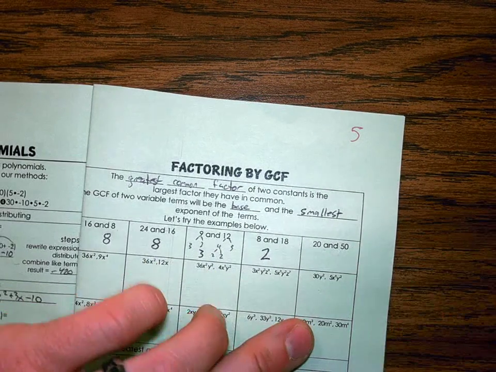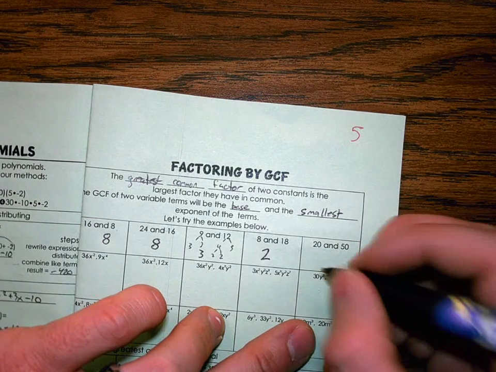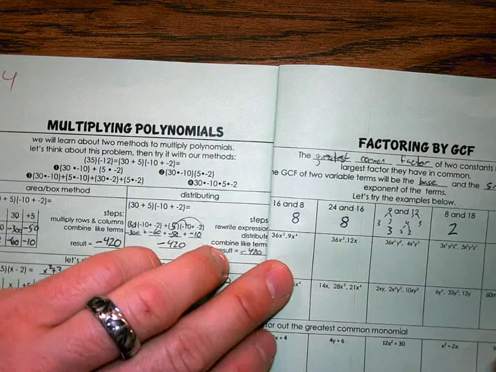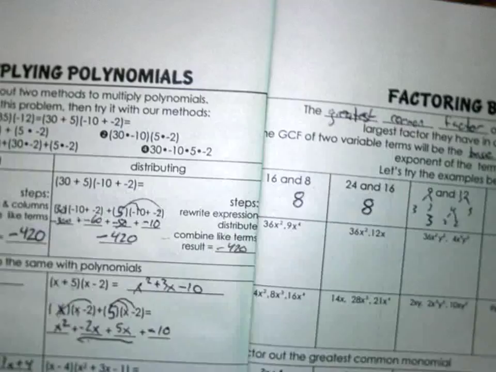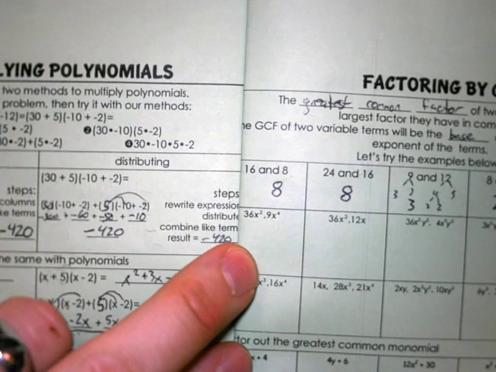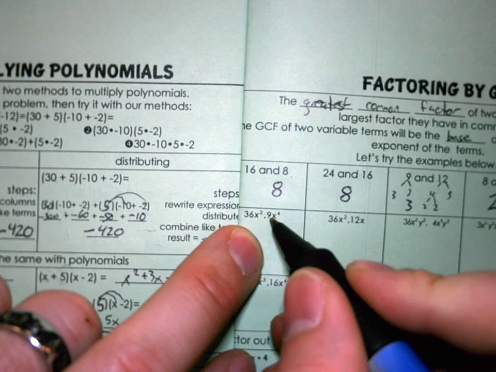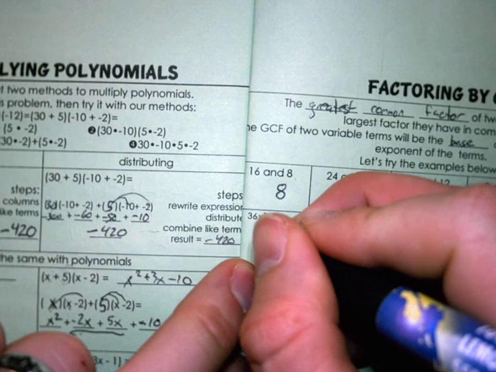How about these two? 10. 10 goes into 20 and goes into 50. Aha! Now we're getting into the stuff that we need to know. Okay, what is the greatest common factor between 36 and 9? 9. 9 itself.